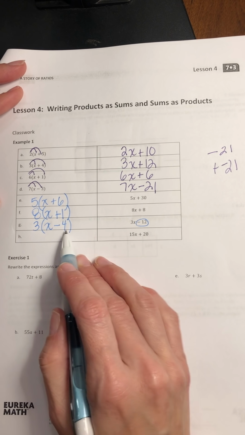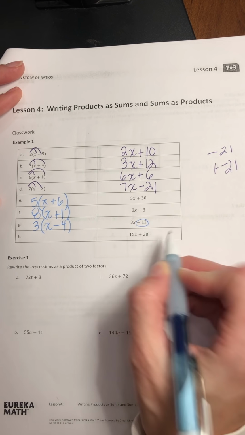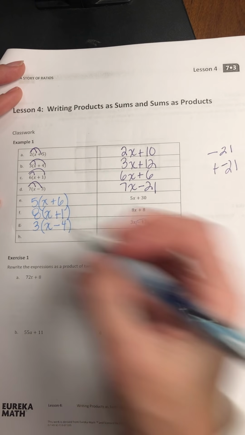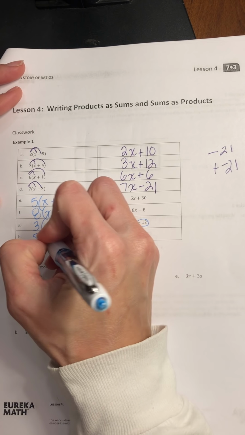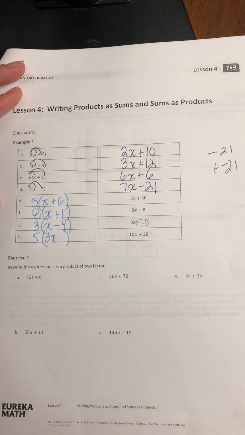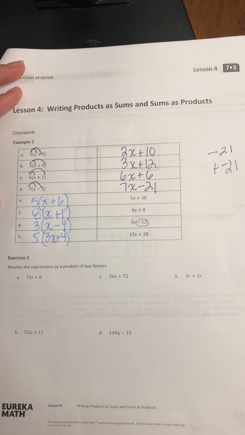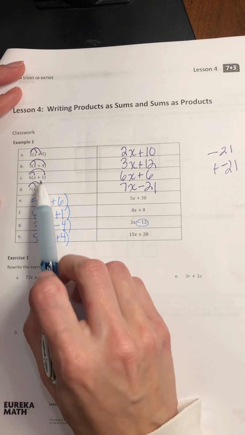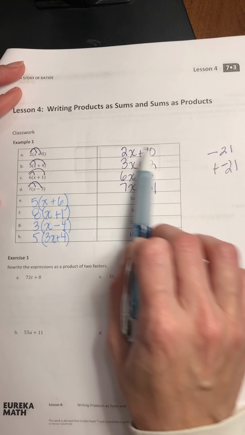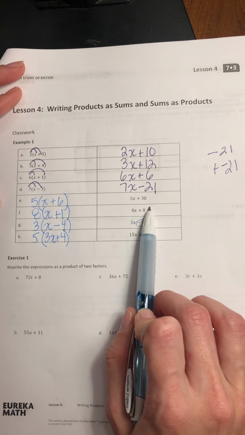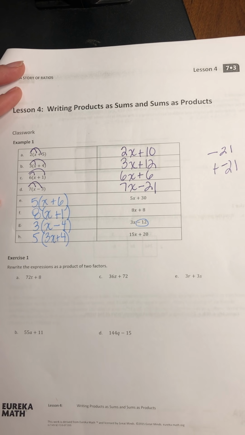You could have written plus -4 and still gotten the same answer. Last one, 15x and 20. They both have 5 in common. 5 times what gives me 15x? 3x. 5 times what gives me 20? 4. So here we did the distributive property to write an equivalent expression. Here we factored the expression to write an equivalent expression.